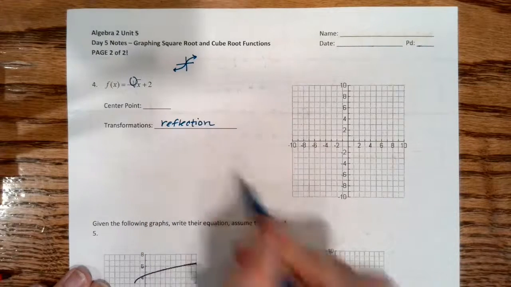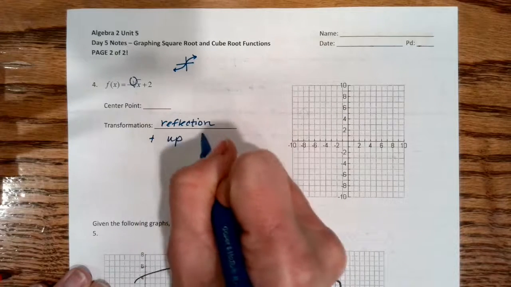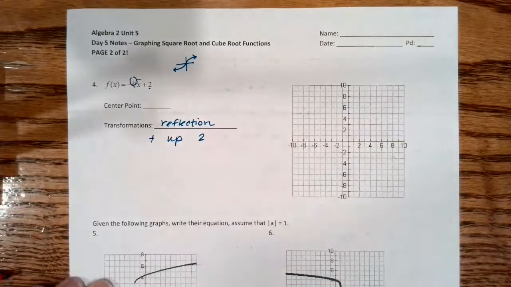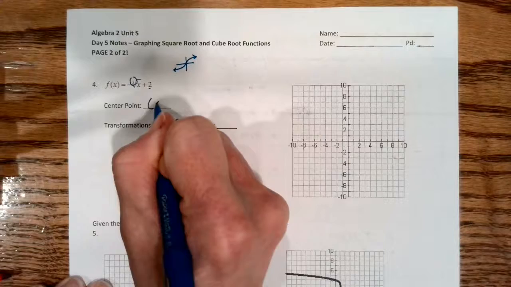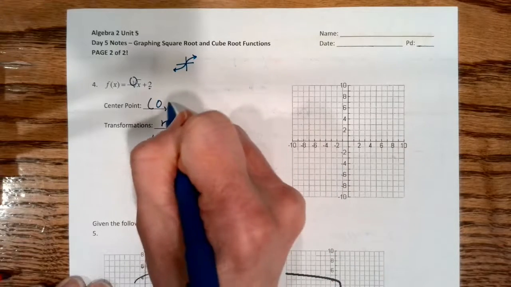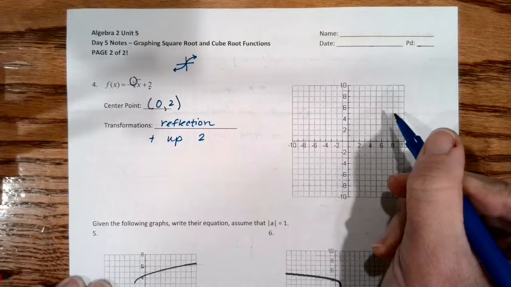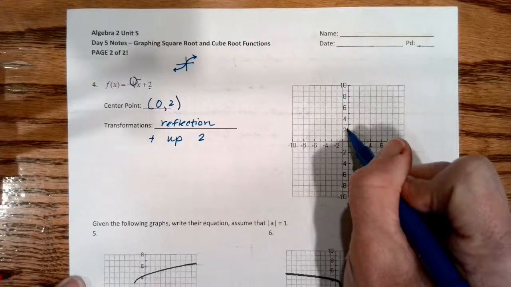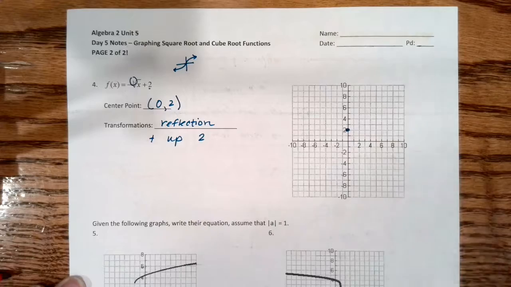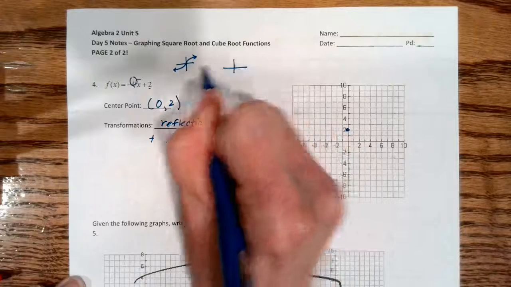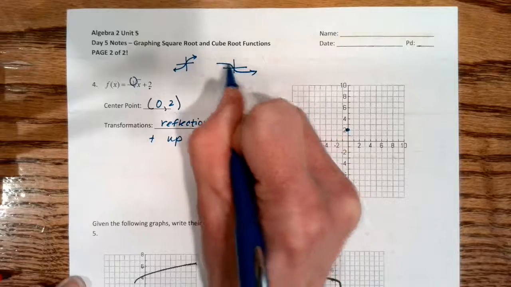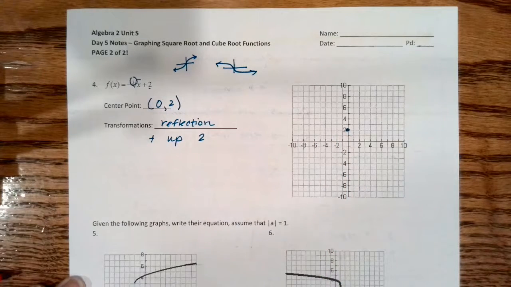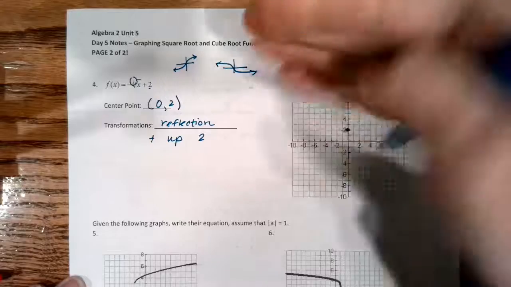And I know that my graph is going to move up positive 2 because of this. Now my center point isn't changed left or right. So 0 is still going to be where that center point is, but then of course it's up 2. So I know I can graph over 0, up 2. Now keep in mind this reflection: instead of my graph going from small to big, it's going to be the opposite, where it's flipped over the x-axis. So you take this and you flip it.